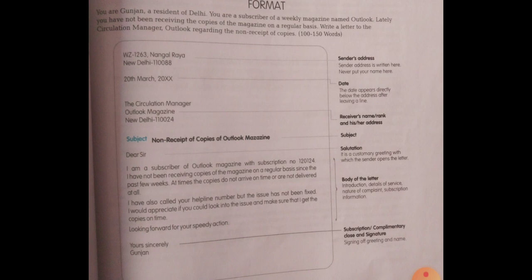Fine. Here you can see the body divided into 3 parts. First paragraph is your introductory paragraph. Second paragraph is your descriptive paragraph: what actions you took, what could be done. Third is your concluding paragraph where you explain what you are expecting. So here, looking forward to your speedy action. This is my expectation. At last, this is the complimentary close, and then goes the signature.